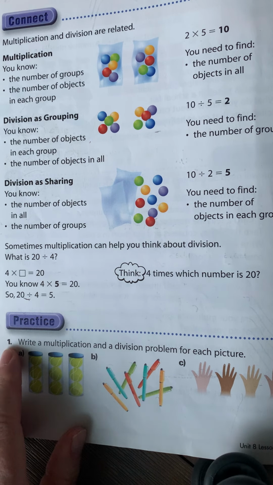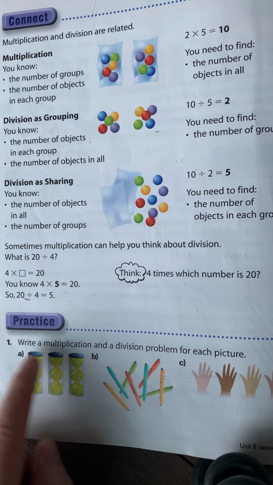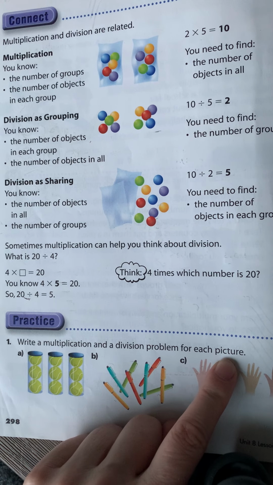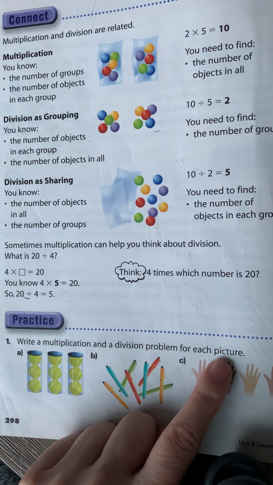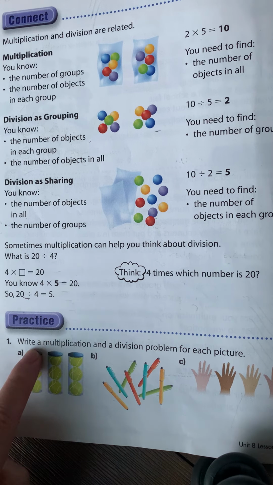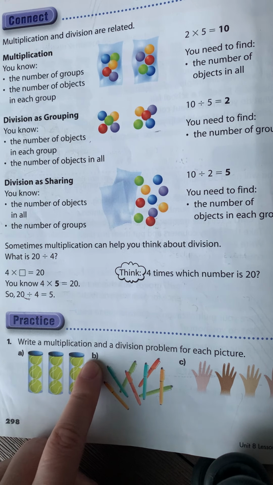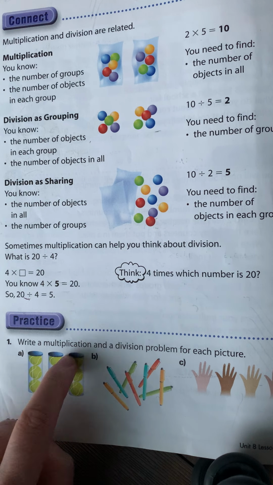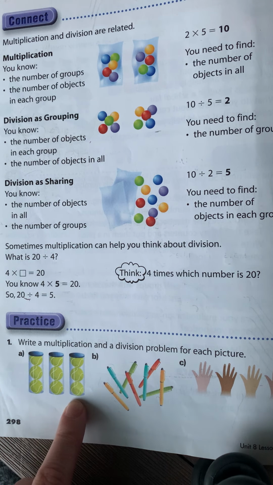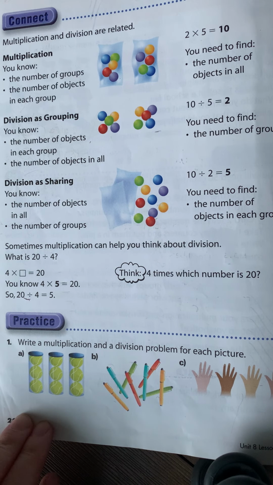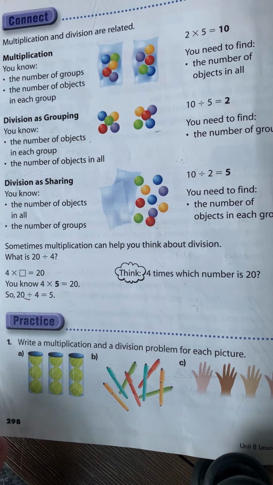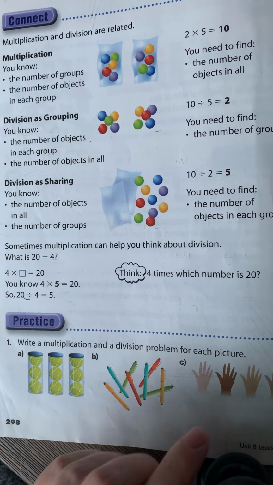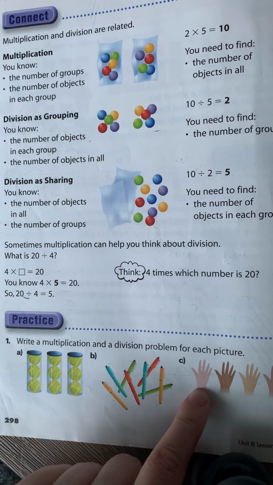Anyhow, question 1. This is very straightforward. Write a multiplication and a division problem for each picture. Now, I don't want a problem. I just want the number sentence. So you've got 3 balls sitting in 3 containers. What's the multiplication sentence? Something times something equals 3, 4, 5, 6, 7, 8, 9. Something equals 9. And then write the division sentence. 9 divided by something equals something. Do it for the pens and do it for these hands.